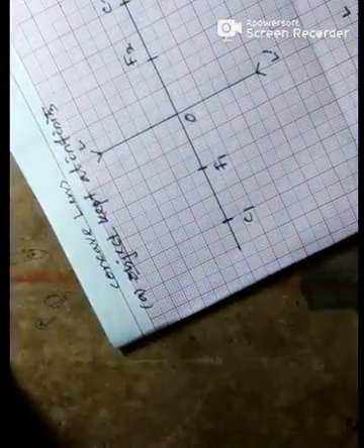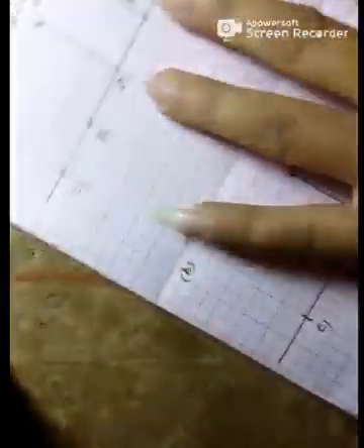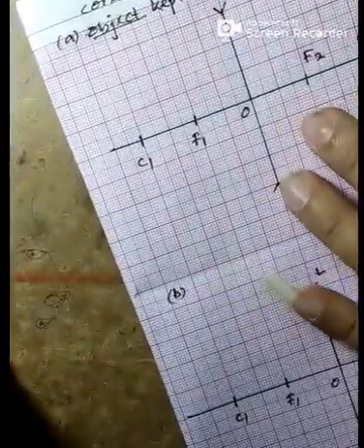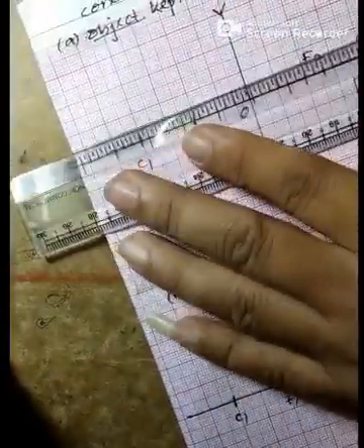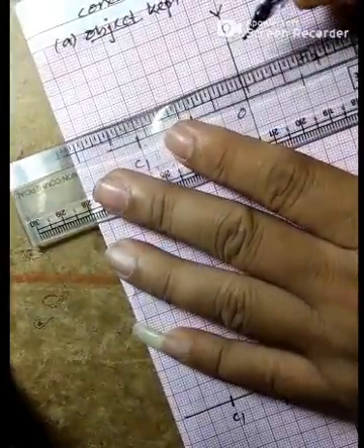So when object is kept at infinity, we get a parallel beam of light. So as in the first condition of the convex lens, you have to draw a parallel beam of light. So 2 up and 2 down.